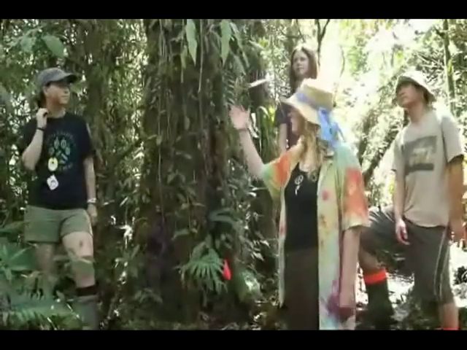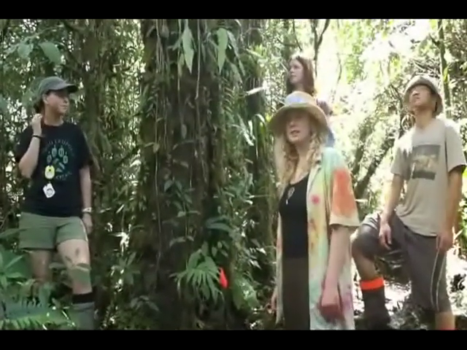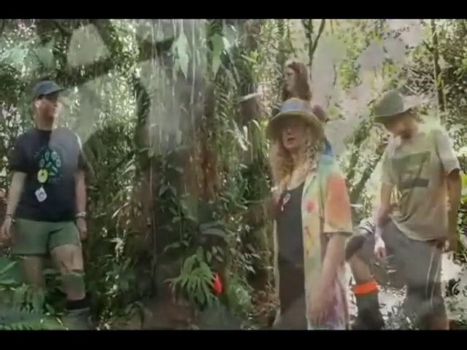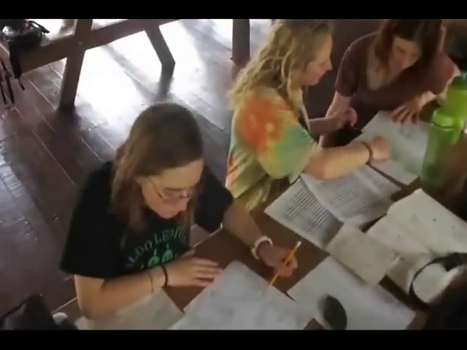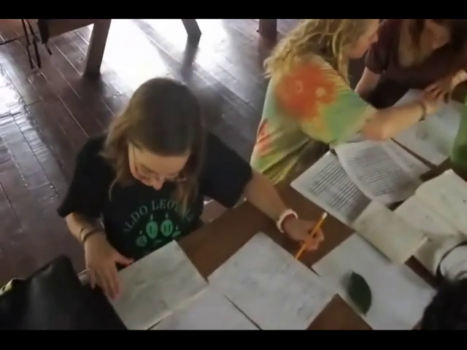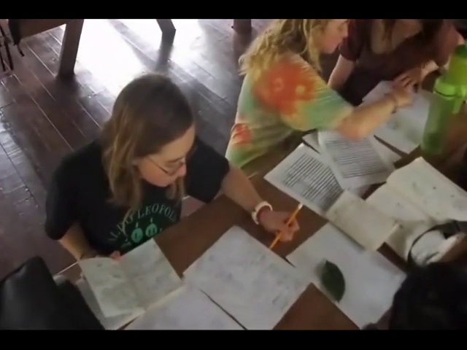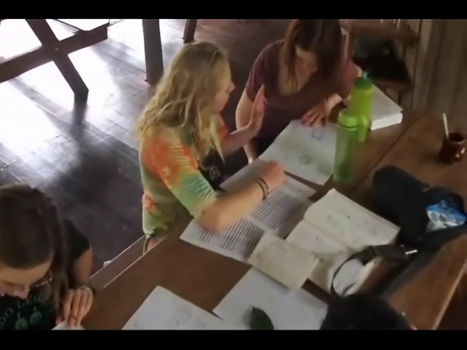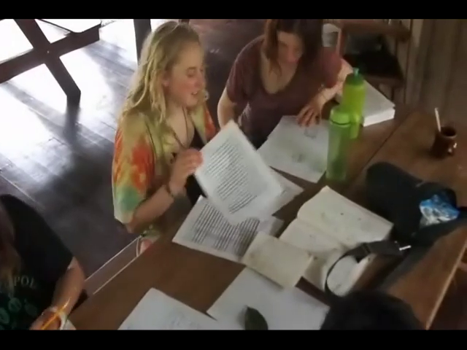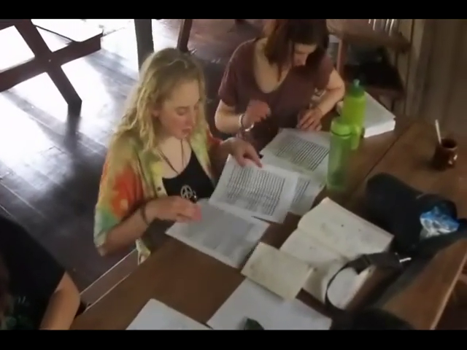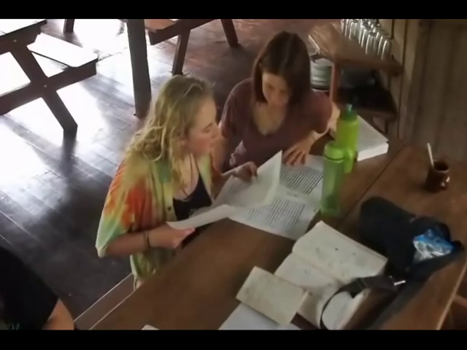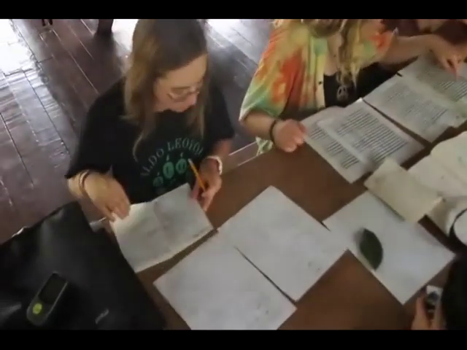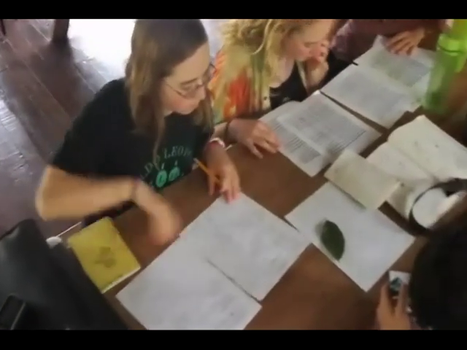Okay, this is our control site. We're collecting the same data as on the Matapalo tree, so that we have a comparative. Here the team members from the Matapalo team are going over their data, analyzing their data, comparing the Matapalo tree with the control tree.